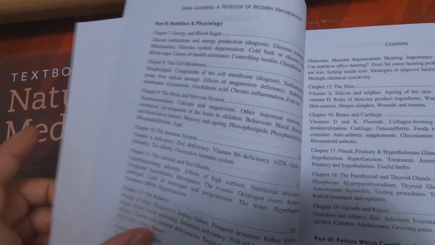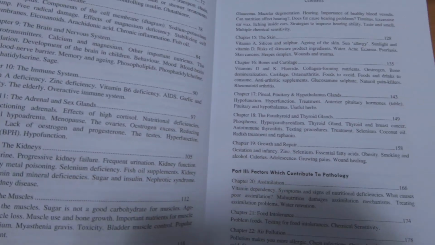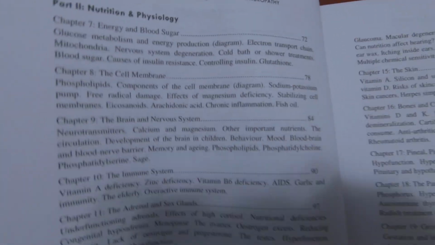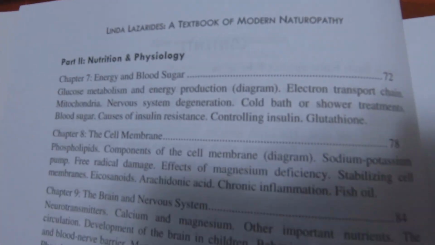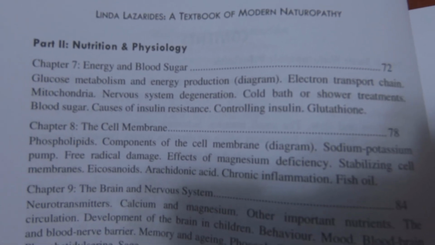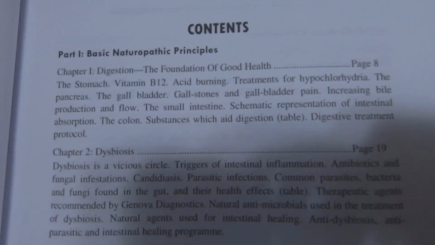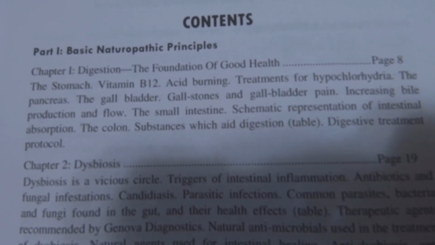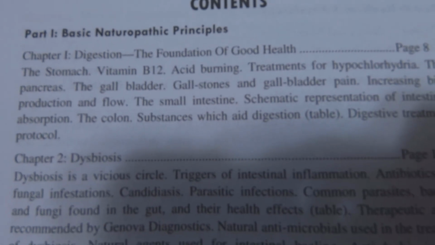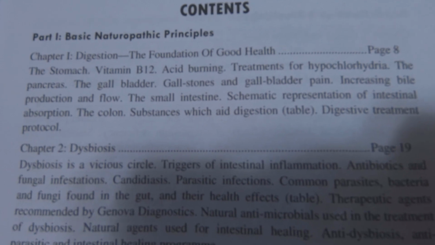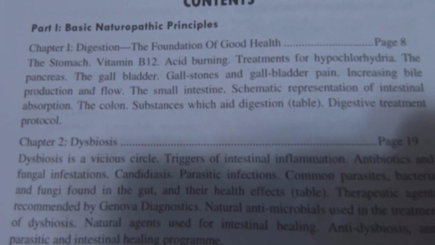So as you can tell, each chapter has a lot that it covers. I'm just going to read off some of the chapter titles and maybe a little bit of what they cover. I'll try to zoom in so you can read it for yourself. Let me start off with chapter 1. Chapter 1 is digestion and the foundation of good health. It talks about the stomach, vitamin B12, acid burning, gallstones, and a bunch of other things.